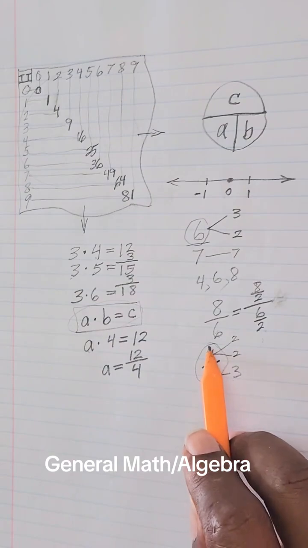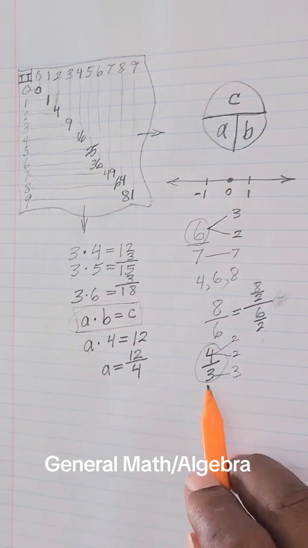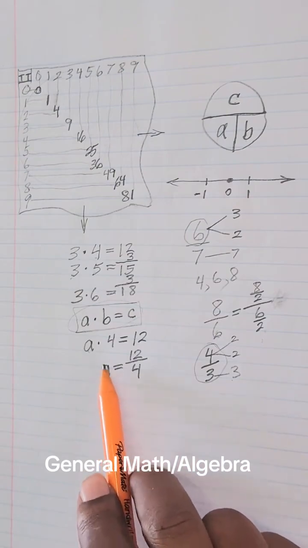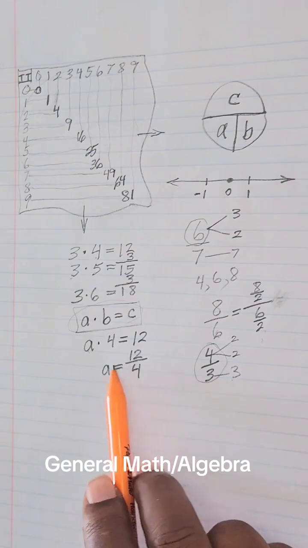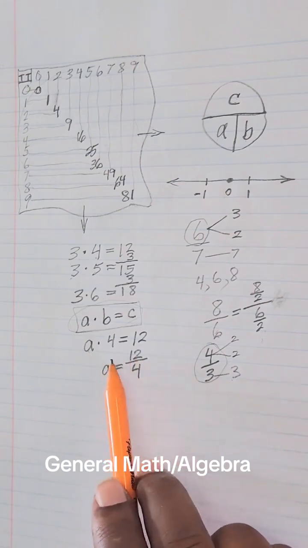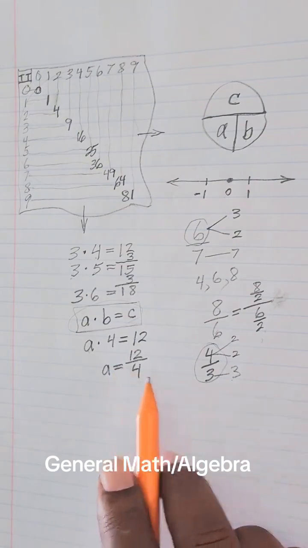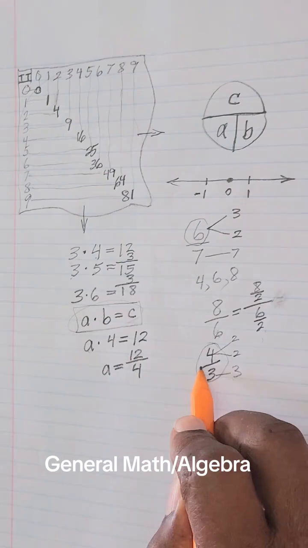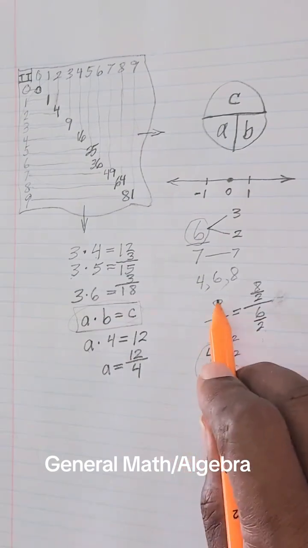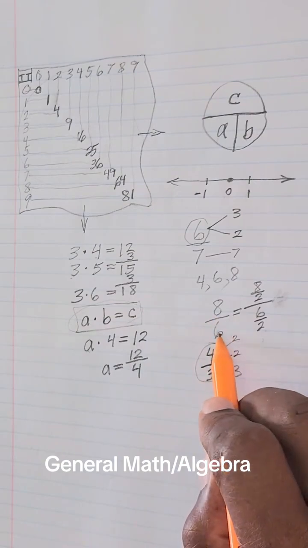If you do something to the top to keep the balance, you must also do it to the bottom, which is what equation is about. Whatever you do over here, you must do over here, or else you destroy the balance between the two sides. That's what equality means. The same thing with this. This is a ratio, 4 to 3. 8 to 6 is the exact same ratio.